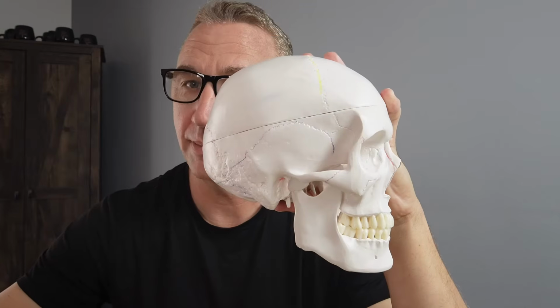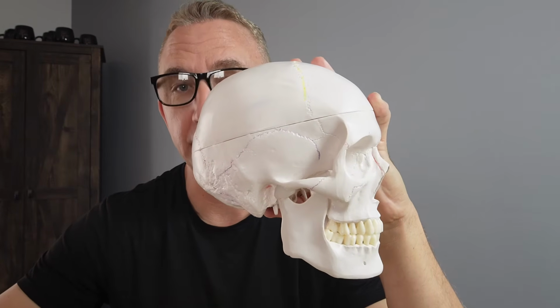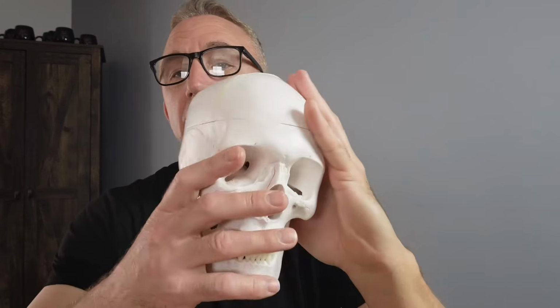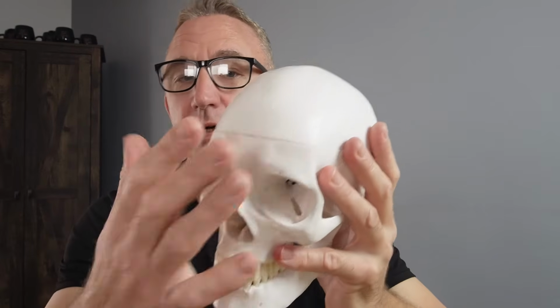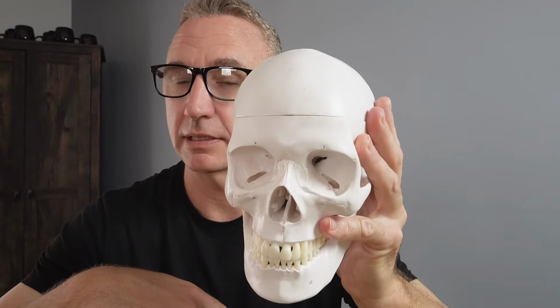Now that we've talked about the cranial bones, let's look at some of the bony landmarks or bony markings of those bones. So when we look at our frontal bone, inside is the frontal sinus. So I need a sagittal cut to see that.